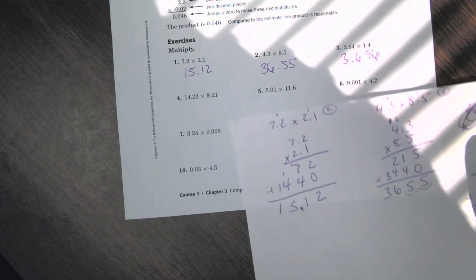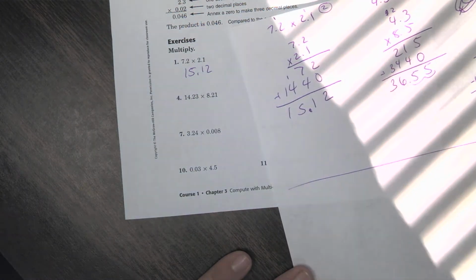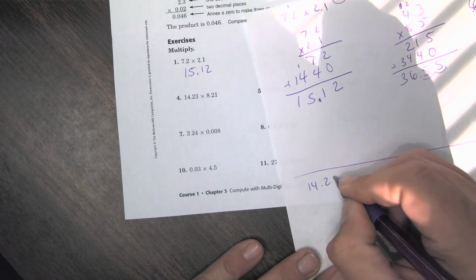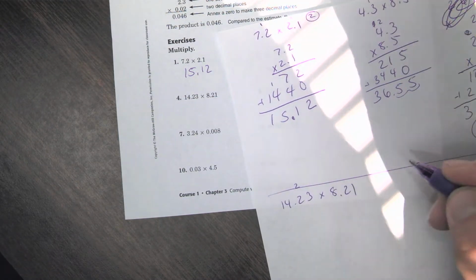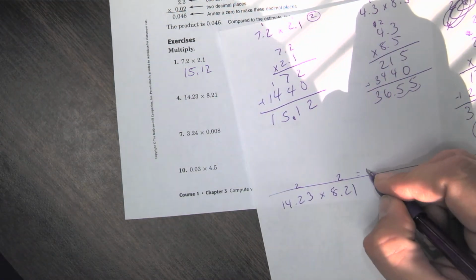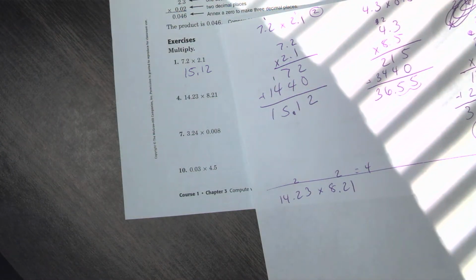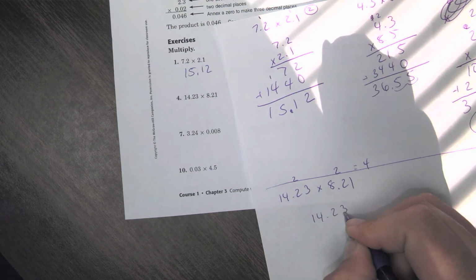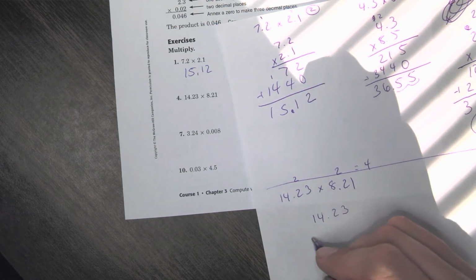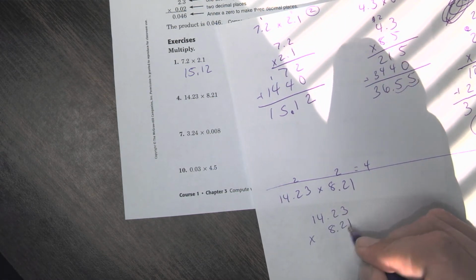All right, so then number 4. Okay, we have 14.23 times 8.21. Well, there's 2 there and 2 there. So that's a total of 4 moves. So I have to move it 4 times at the end. So 14.23 has 4 digits. This one only has 3, so that one's going on top.